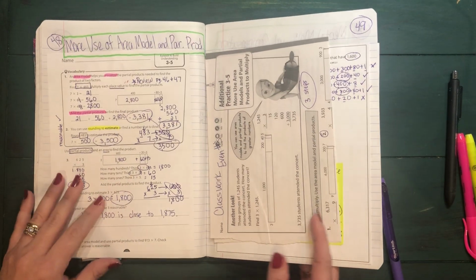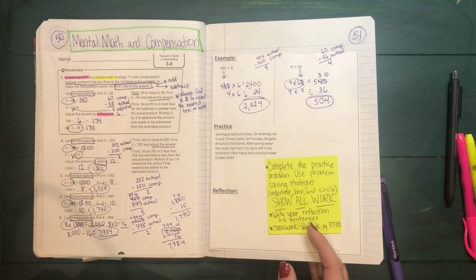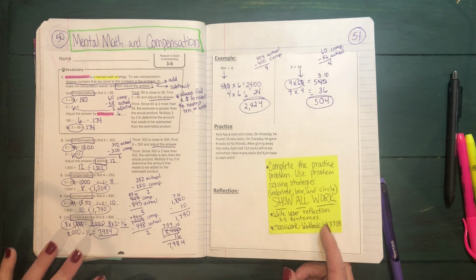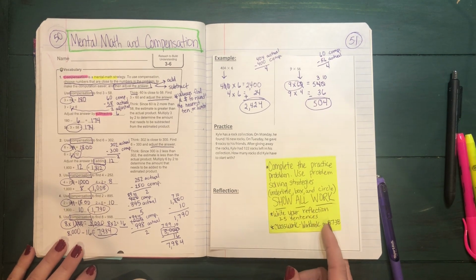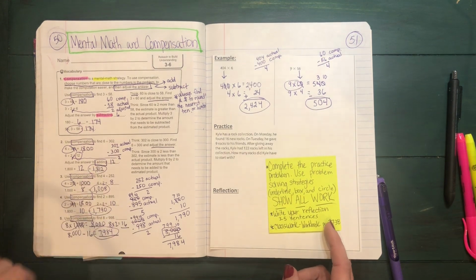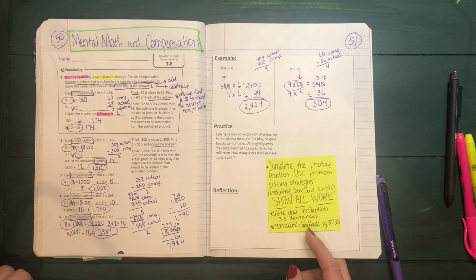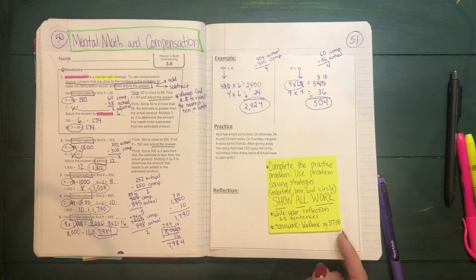And then yesterday, we did our mental math and compensation. And this is when we were using strategies of our understanding of number sense to come up with an answer, or I should say a factor that was close to the original, but it would help us speed up the process of solving with multiplication.